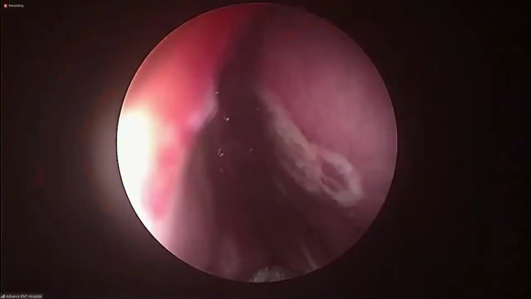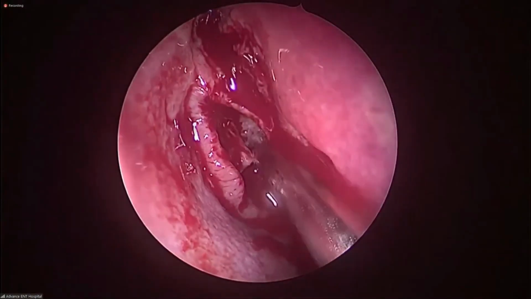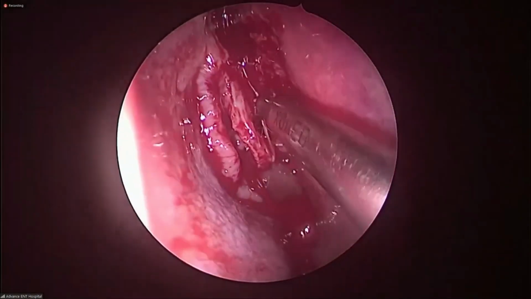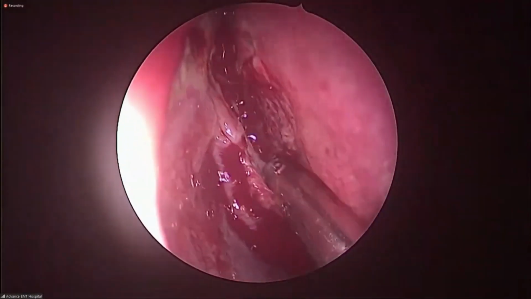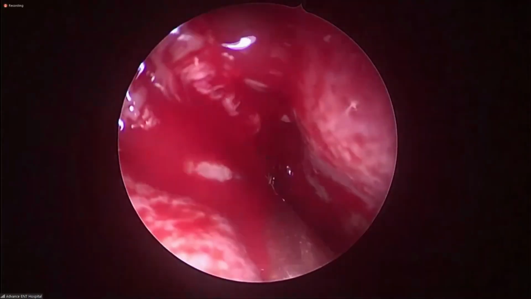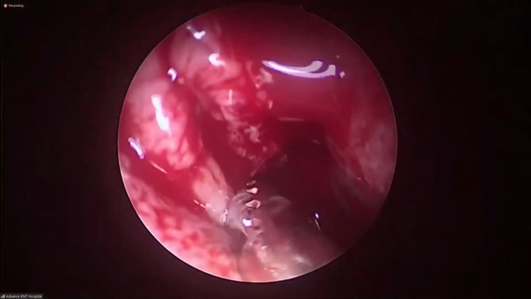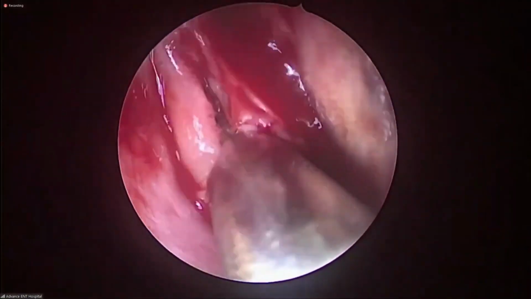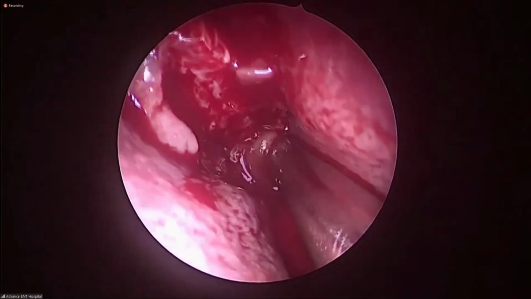Yes, now I can see. That looks like this middle is the turbinate, uncinate process. Yes, sir. This is the axilla and the middle turbinate. Can you see? Yes, sir. Bony part of the middle turbinate. Yes, sir. And see a lot of disease medial to it. See that? A lot of disease in the olfactory cleft. Yes, sir.